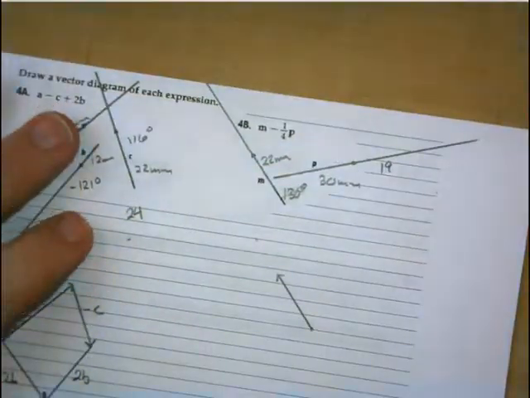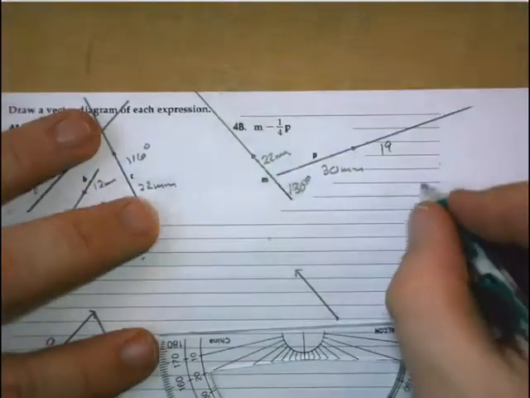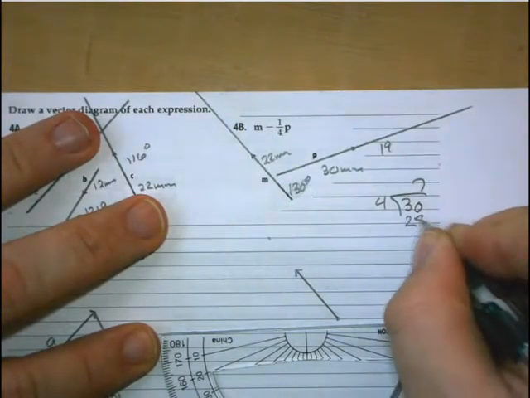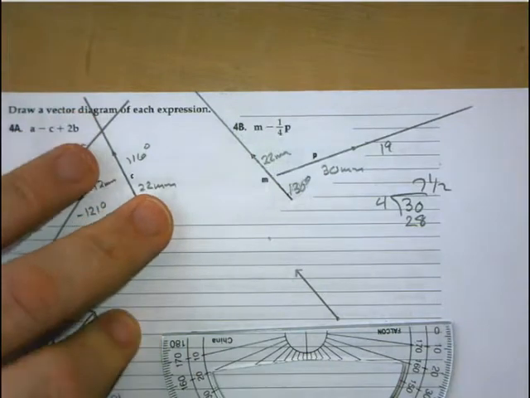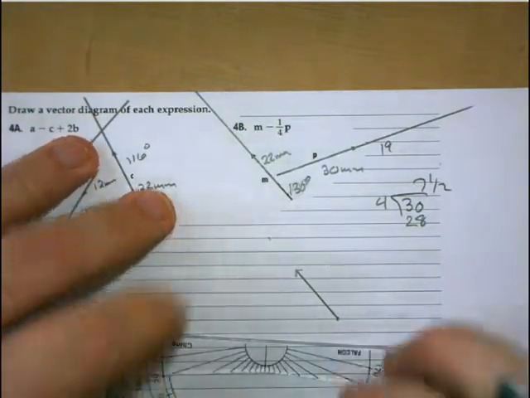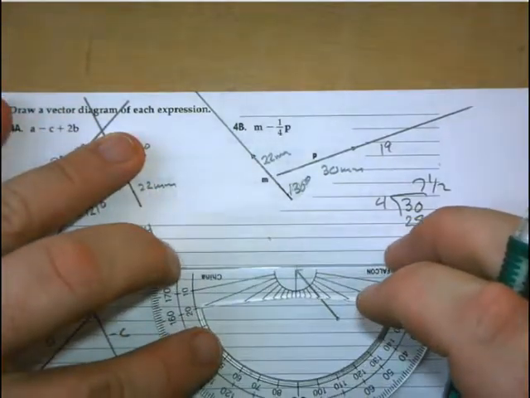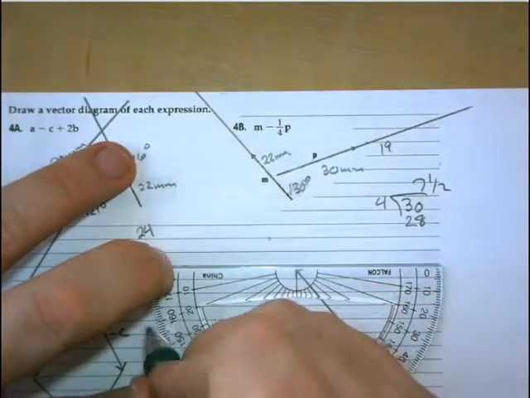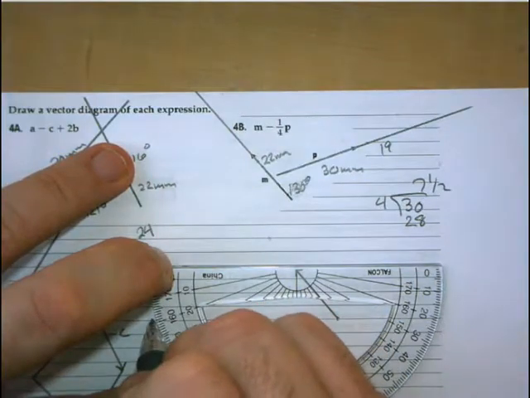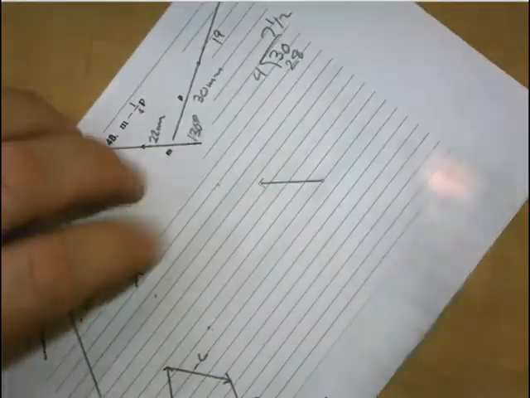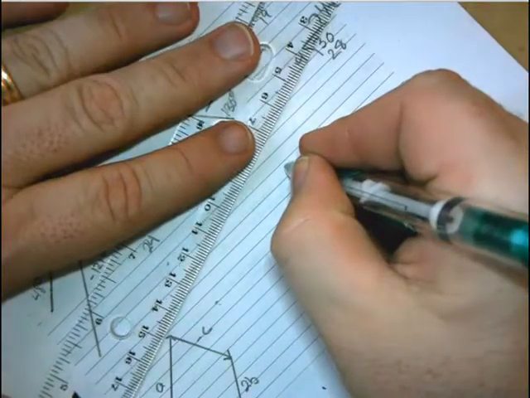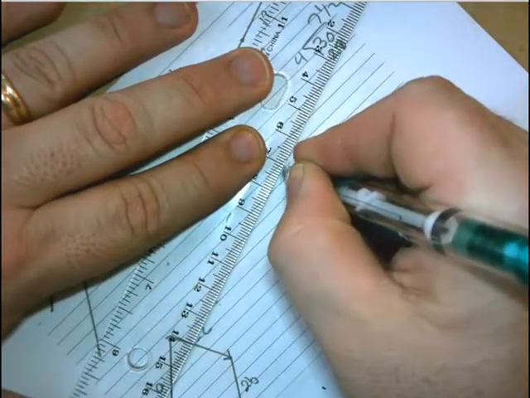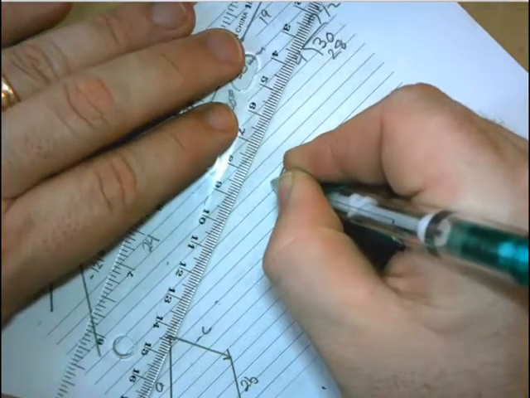And we need to go in the opposite direction as P, but just 1/4. So I need 30 and then divide it by 4. That's 7, 28, 7.5 millimeters. So let's go not negative, but 19 degrees from the negative x-axis. That's about right, way over here. And then I need to go 7.5 millimeters. So there's 5, 6, 7.5, about right there.